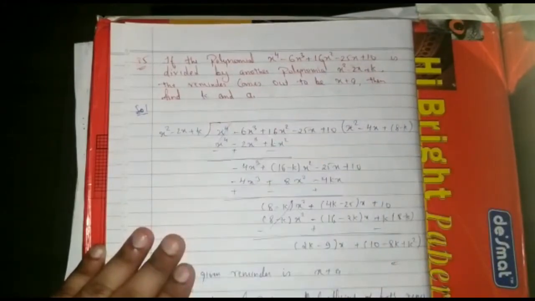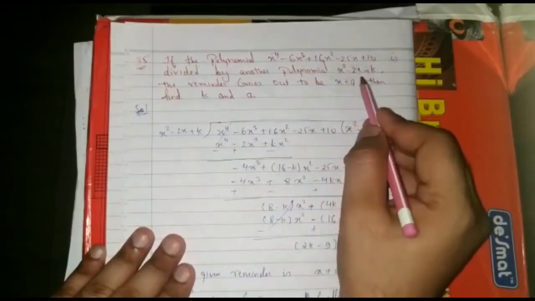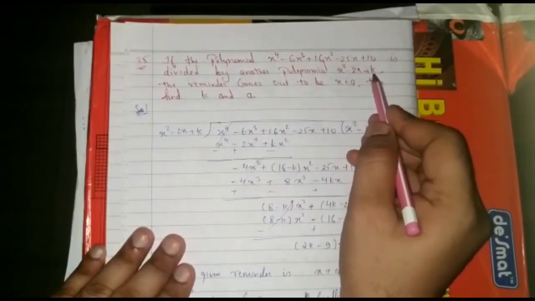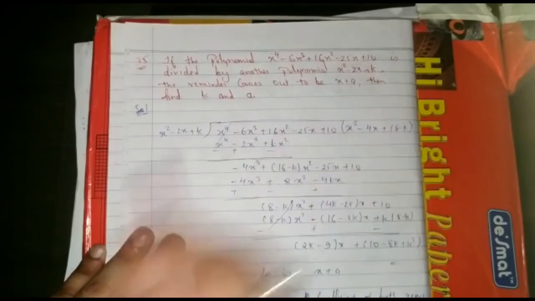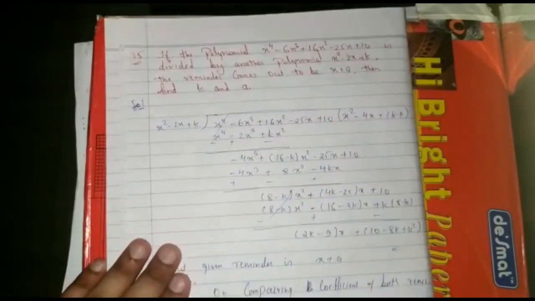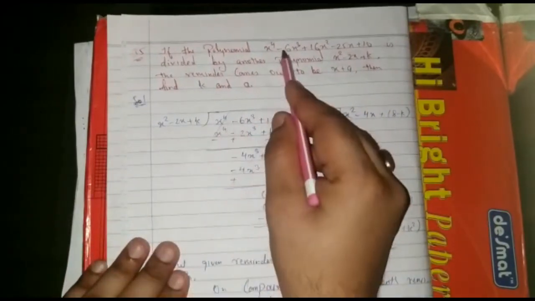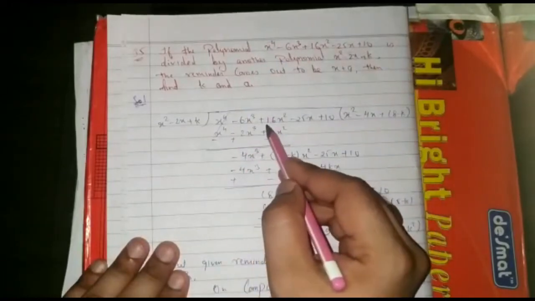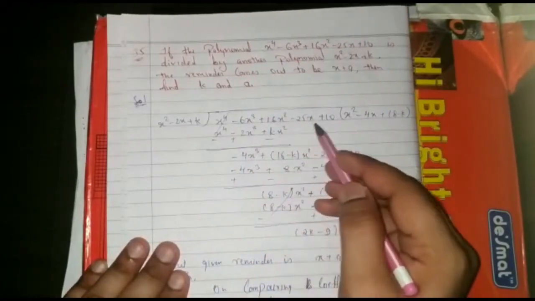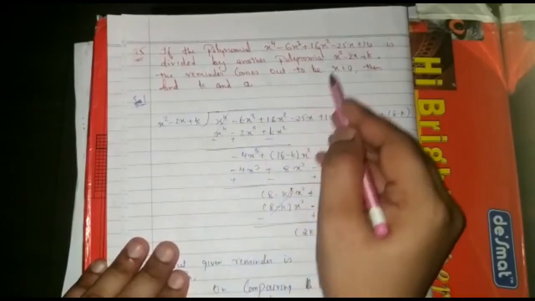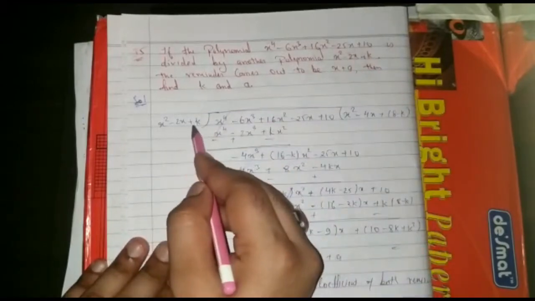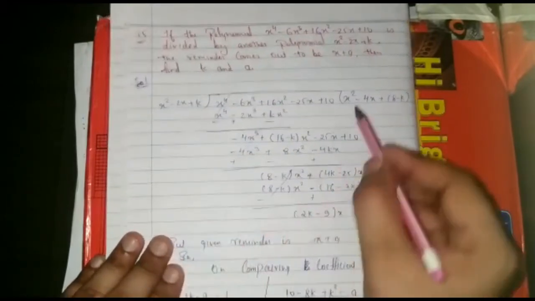Then we have to find out the value of k and a. This equation consists of k, and the remainder is x plus a, so we have to find out k and a. So we divide x to the power 4 minus 6x cube plus 16x square minus 25x plus 10, that is the given polynomial, by another polynomial x square minus 2x plus k.